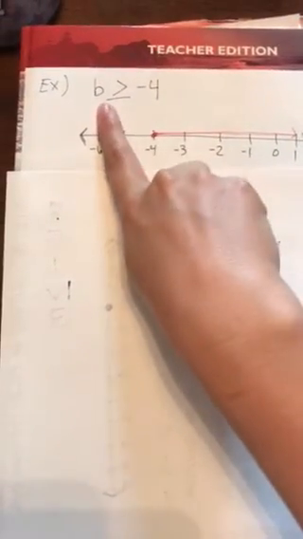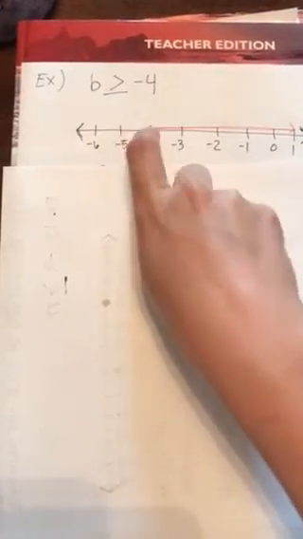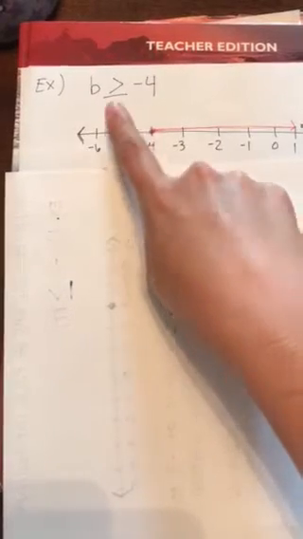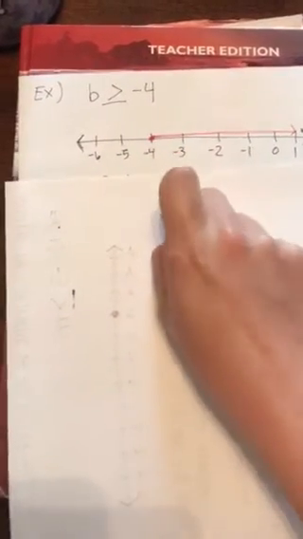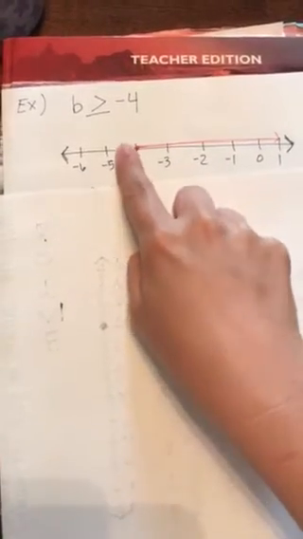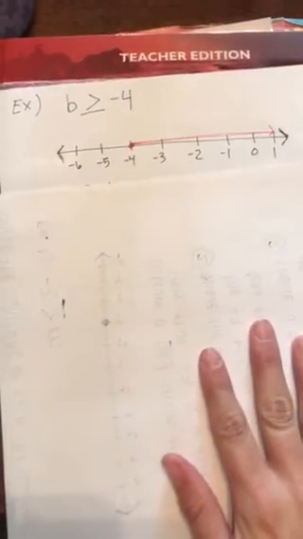This problem says that B is going to be greater than or equal to negative 4. So that means our solution can be negative 4, or it can be anything that's greater than negative 4. So on a number line, the further right you move, the greater you get. So negative 4 is going to be greater than negative 6 because it's more to the right.